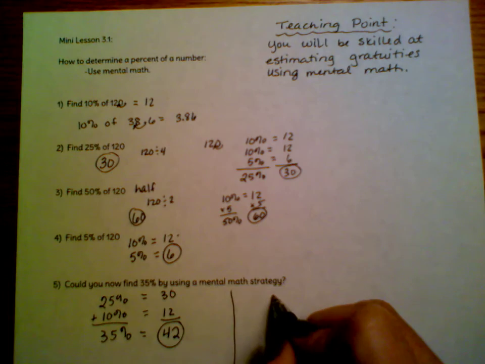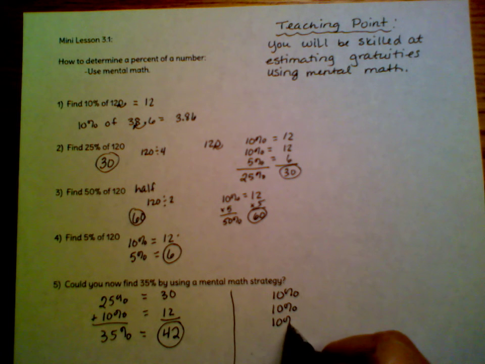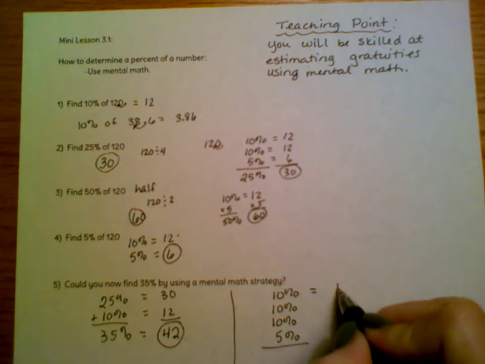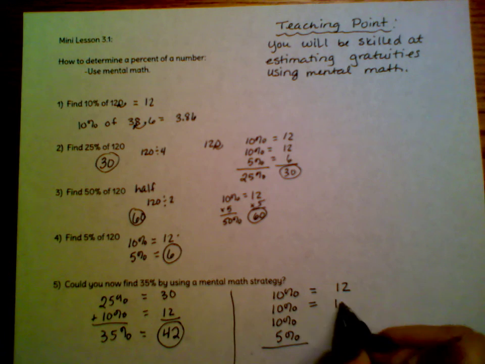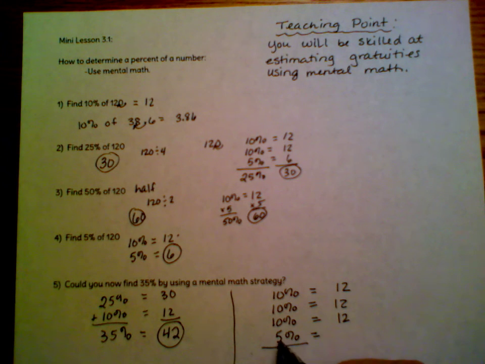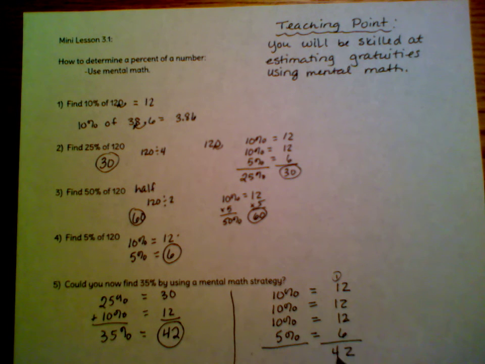Another way I might do this is 10% plus 10% plus 10% plus 5%. We already said 10% is 12, so 12, 12, 12, and 5%, that would be half of that. 2, 4, 6, and 6 is 12. Carry the 1. 1, 2, 3, 4. So 2 different ways to get 42, both of them mentally.